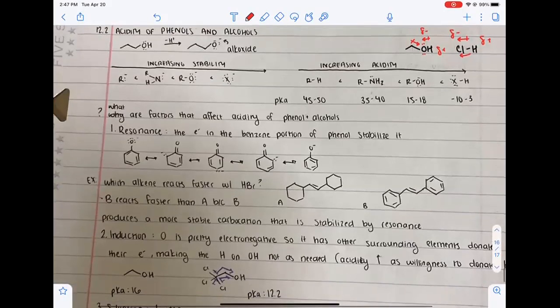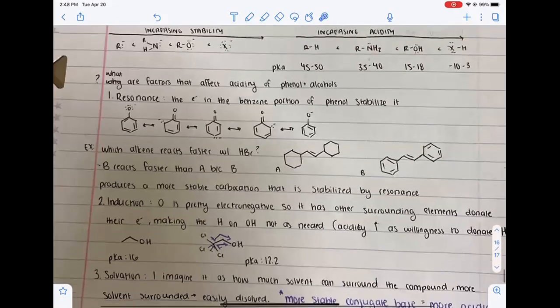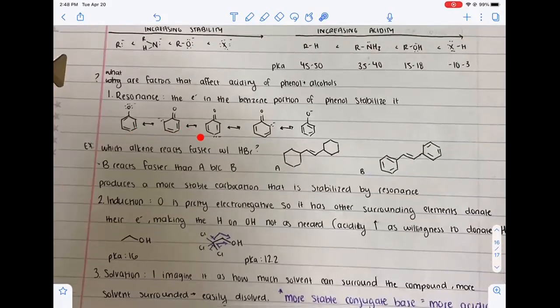We can ask ourselves the question, what are the factors that affect acidity of phenols and alcohols? One of them is resonance. So we can see that, especially for phenols, they're much more stable compared to a regular cyclohexane, because these electrons are conjugated.